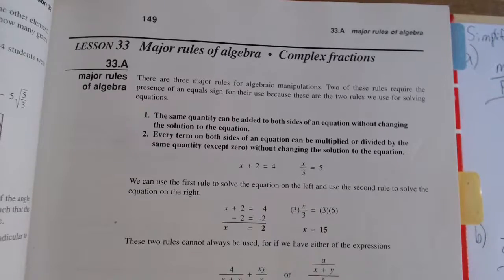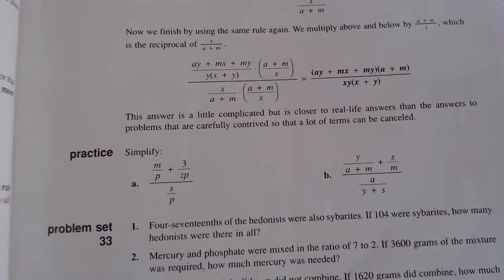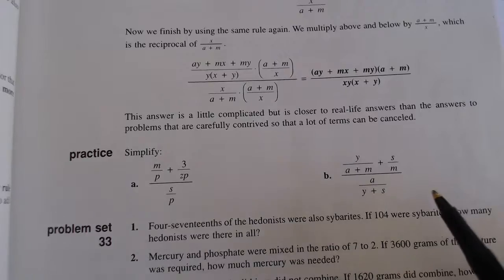Algebra 2, Lesson 33, Major Rules of Algebra and Complex Fractions. So what we're doing here is we're just applying some rules of algebra to simplify these complex fractions here and here. We'll start with A.